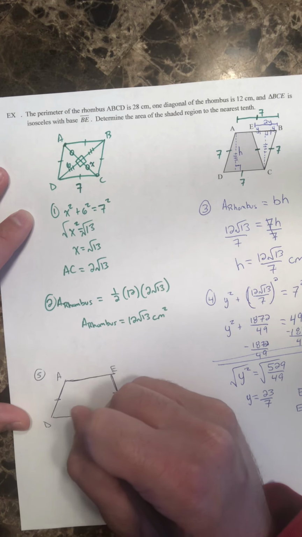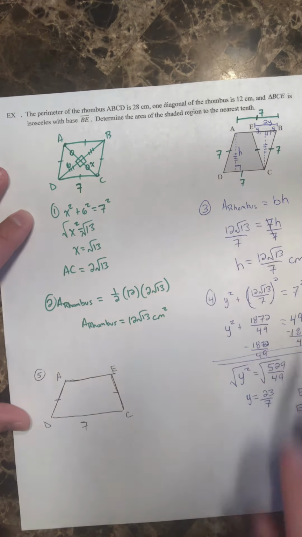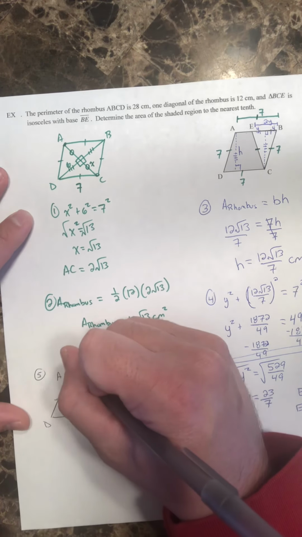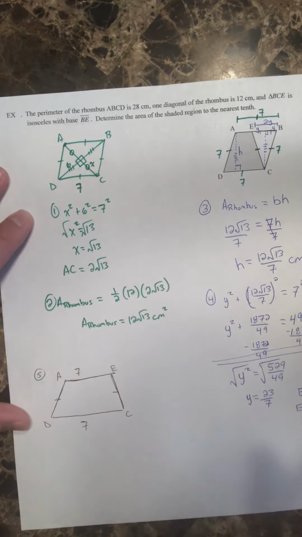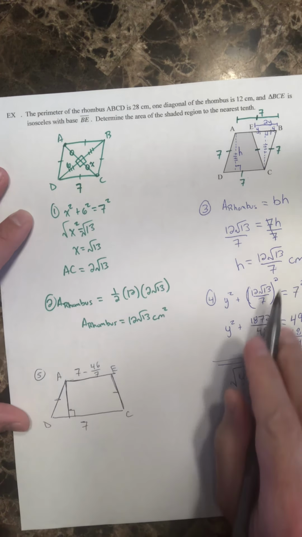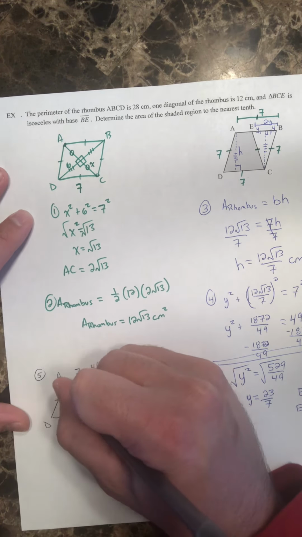DC we already know is 7. But AE must be 7 minus 2y, so 7 minus 46 over 7. So the distance from A to E must be 7 minus 46 sevenths. And we already know the height, because we calculated that up here. The height is 12 root 13 over 7.